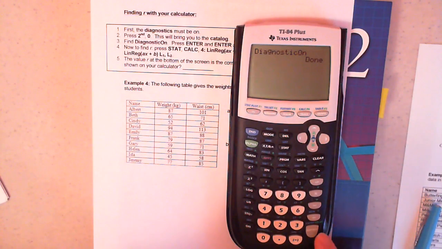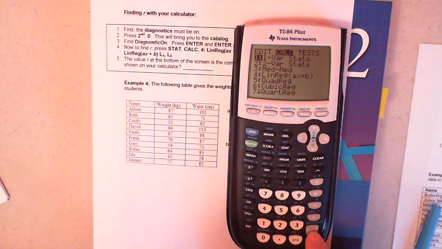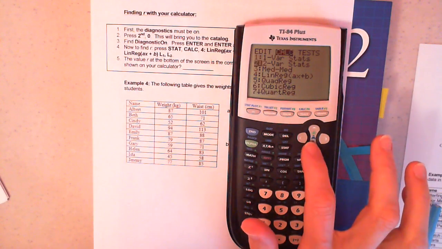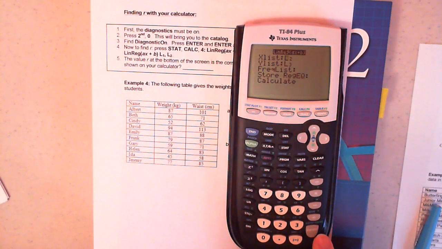Now to find the R value, I want to press stats, and then I want to go over to calculate, which we've done before, only this time I want to choose menu item 4, which is linear regression. See, it says AX plus B. That's like MX plus B from point slope form. So I want to go down to 4 and hit enter. Remember, you can just press the number 4.